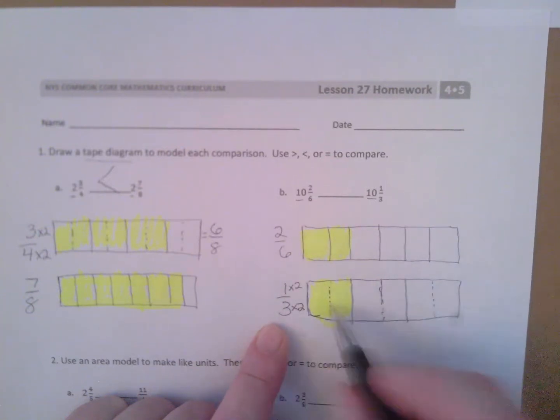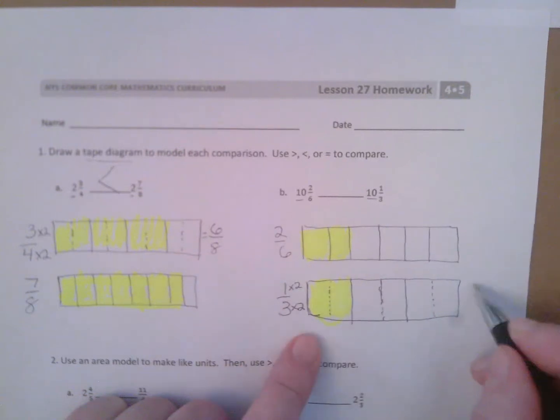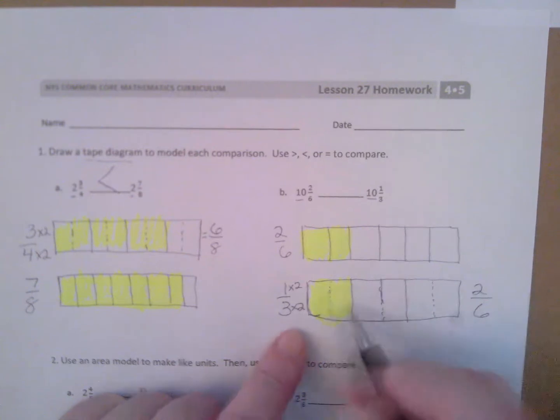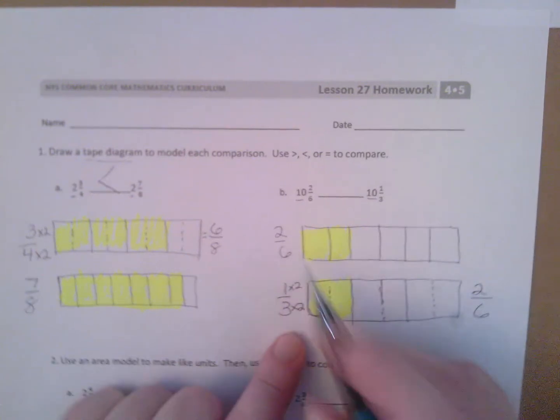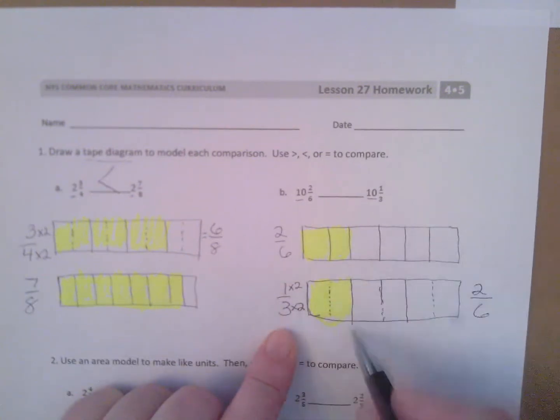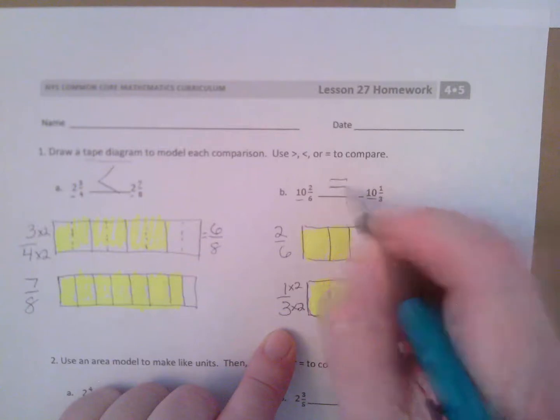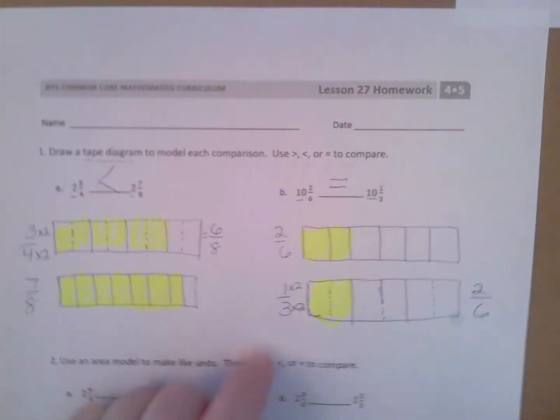So my new fraction becomes 2/6. 1, 2, 3, 4, 5, 6. So 2/6 is equal to 1/3. They are representing the same amount. So my answer here is that they are equal. 1/3 decomposed is equal to 2/6.